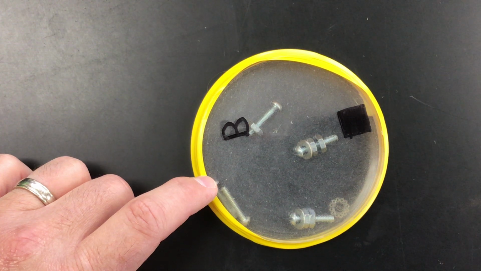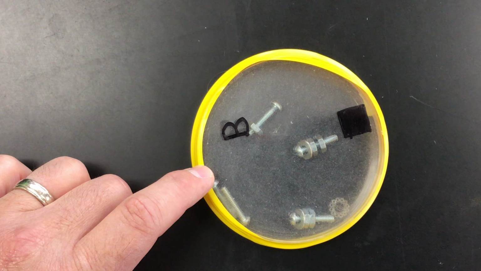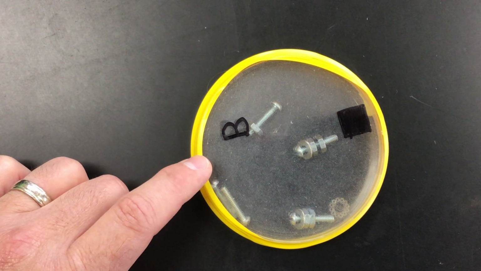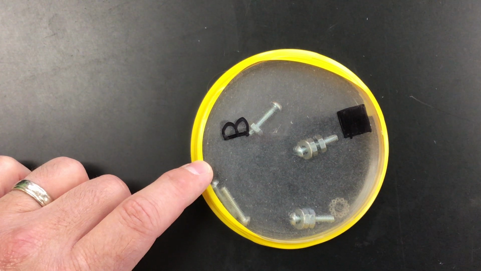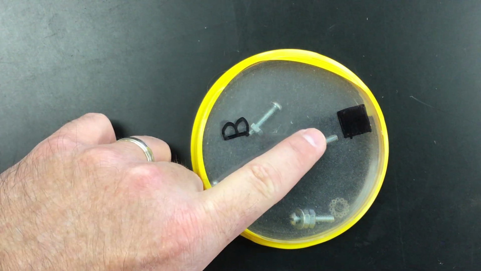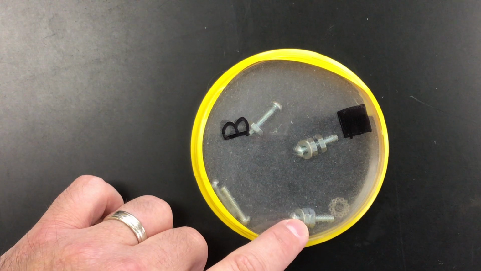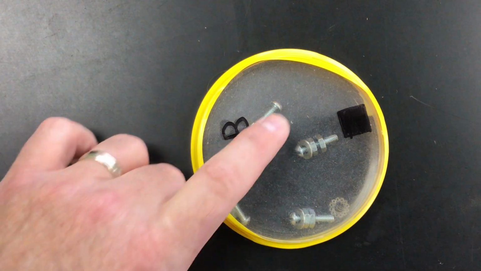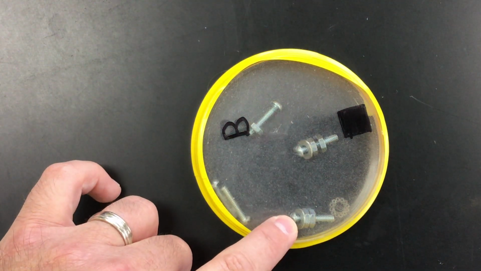So I would call this heterogeneous, and they're all different. And then I would say this one here, because these are made of the same thing, would be an element, but these all have different things connected to each other. So I would say this is a mixture of element and compounds. All right, that's letter B.